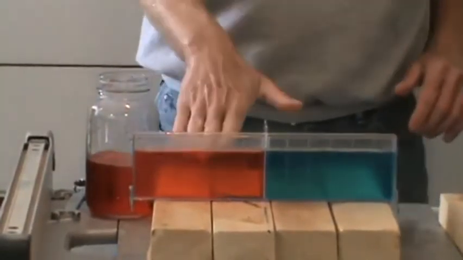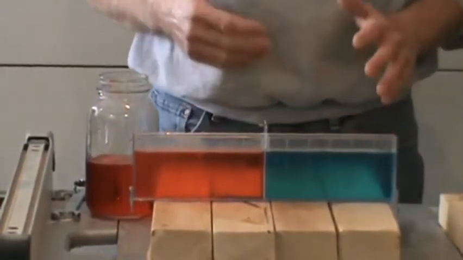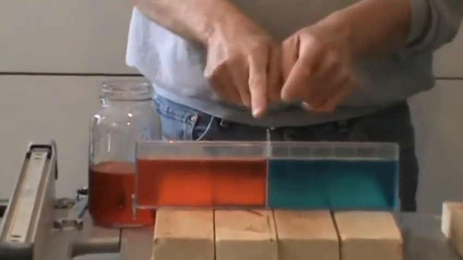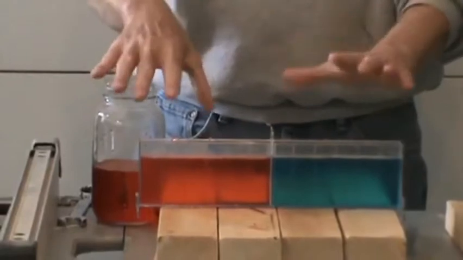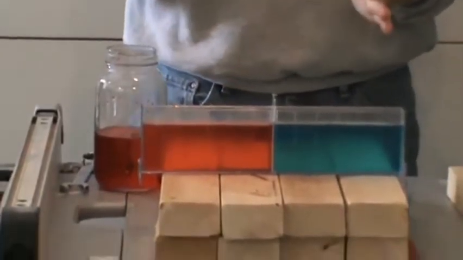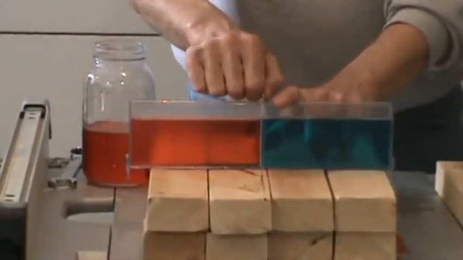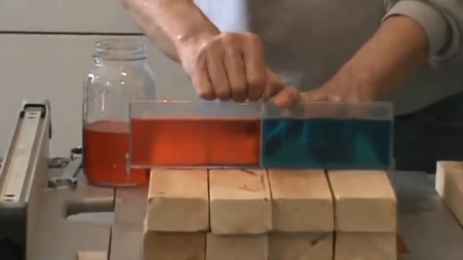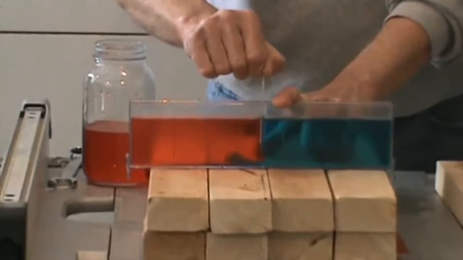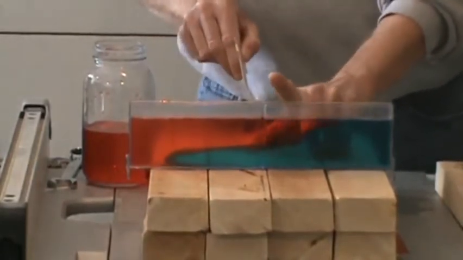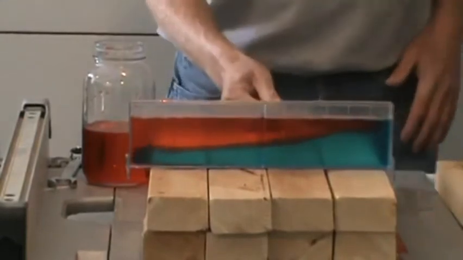So again, red, warm, blue, cold. What do you predict is going to happen? What's going to be the movement in the tank? What is it going to look like after I lift this up? Okay? All right, so here we go. And again, it doesn't take too long. Try not to disturb it any more than necessary there.